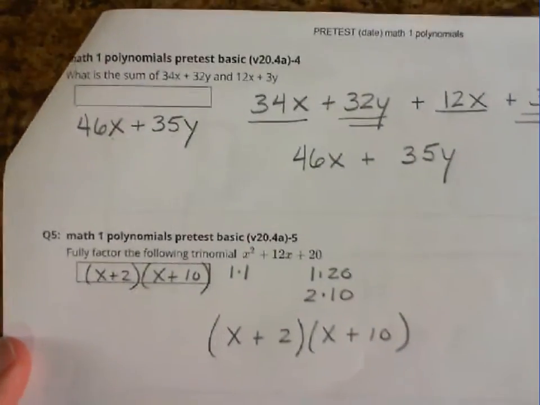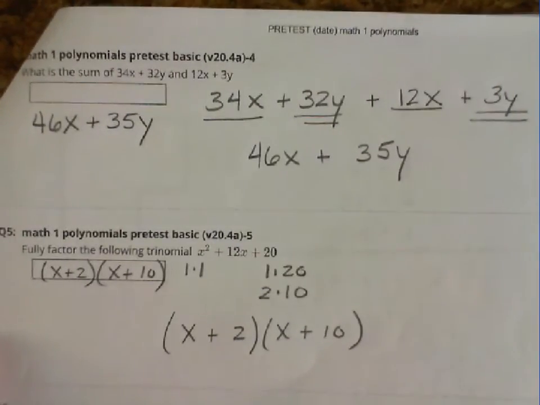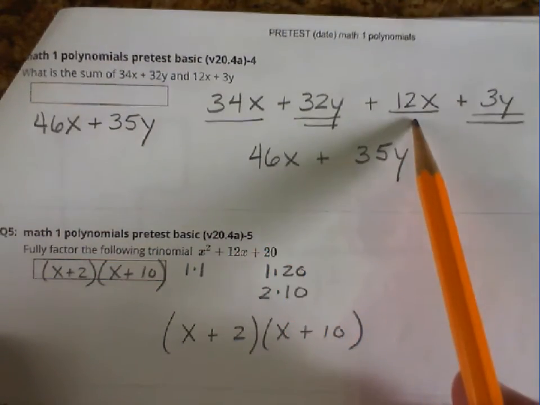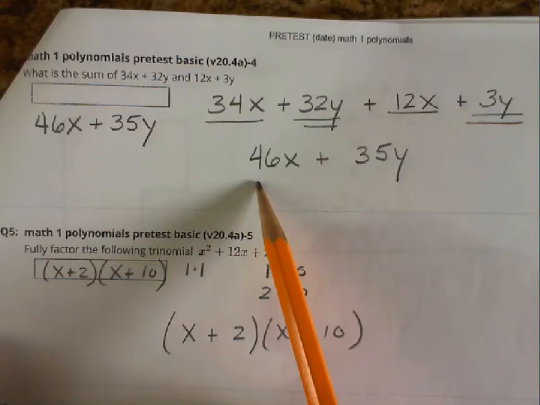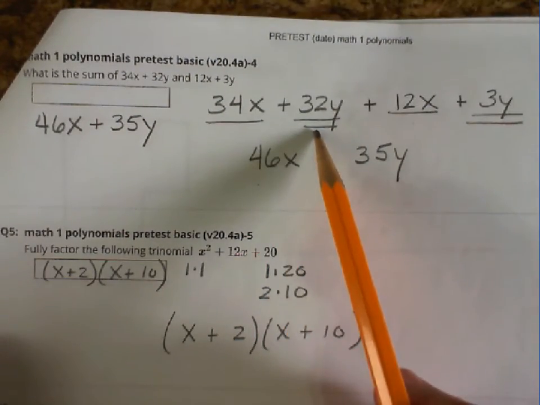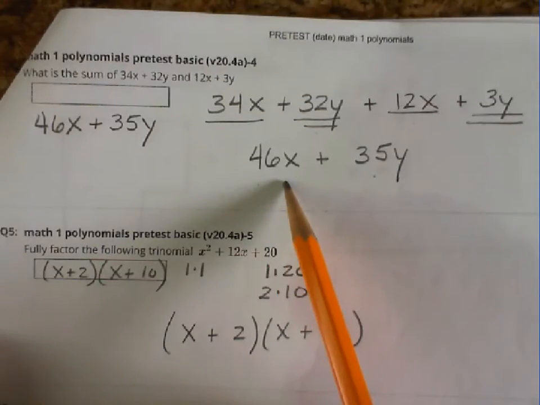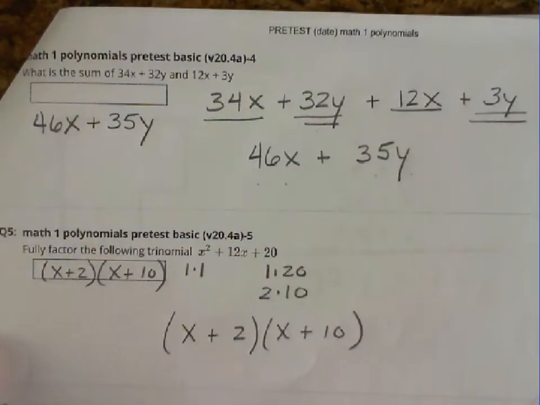What is the sum of these? So I have 34x that's going to add to the 12x to become a 46x. I have a 32y that's going to add to the 3y to become a 35y. So 46x plus 35y.